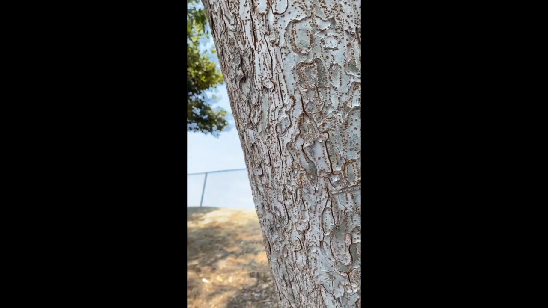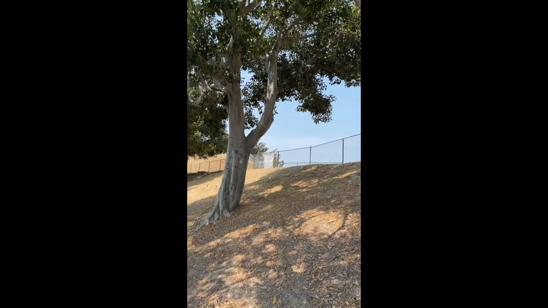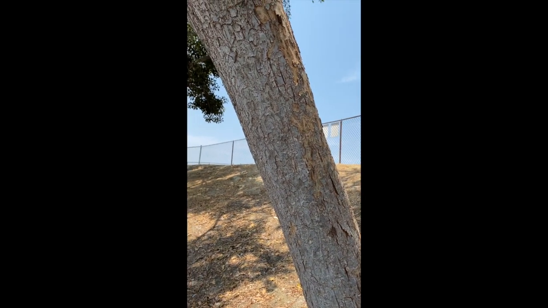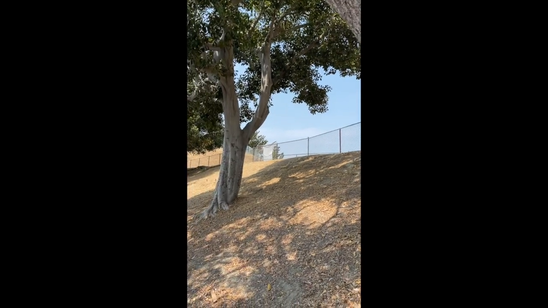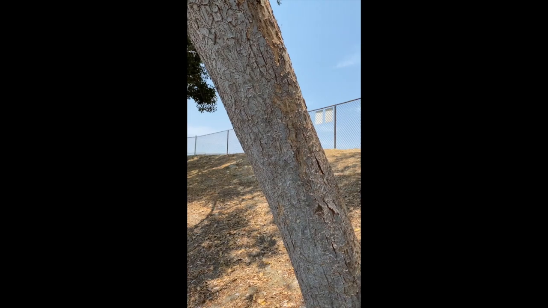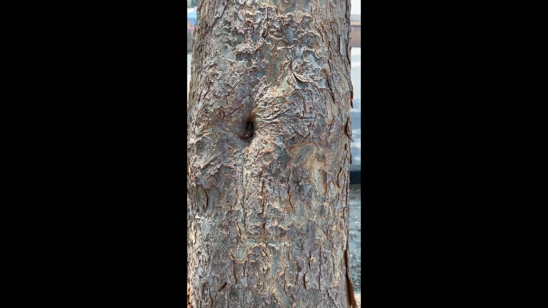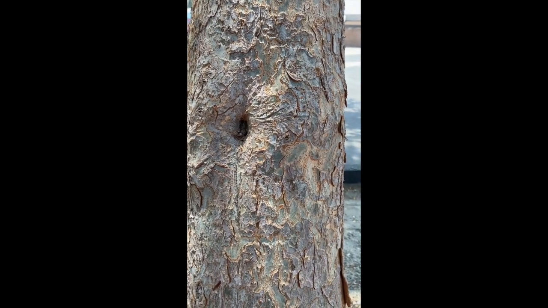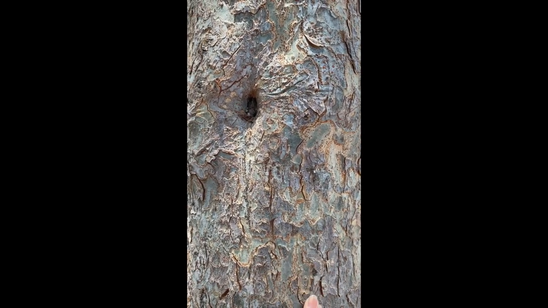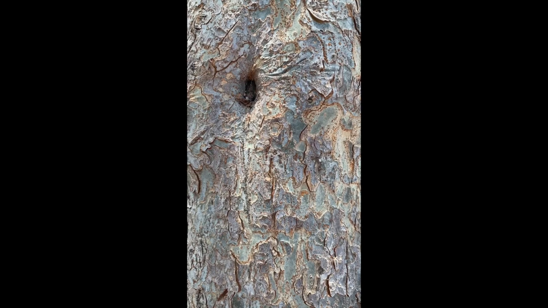Do you think these two are the same trees? No, because they have different bark. How do you think this trunk feels? How do you think it smells?